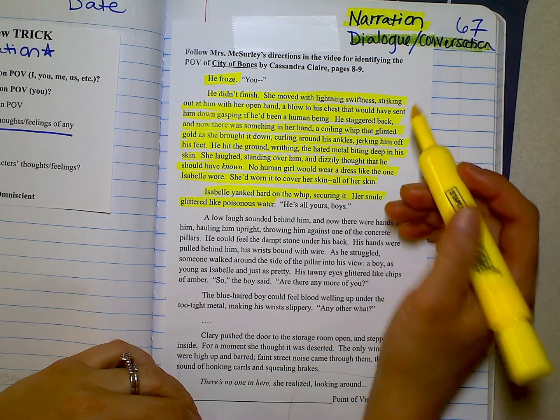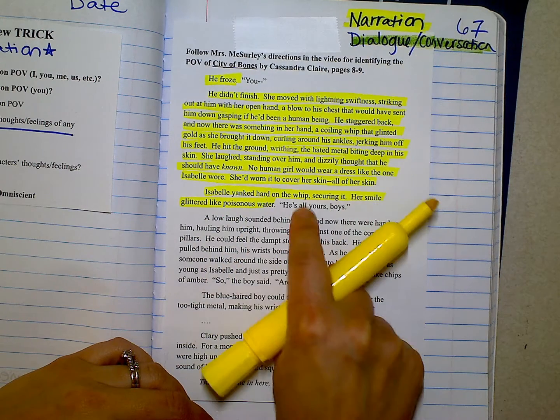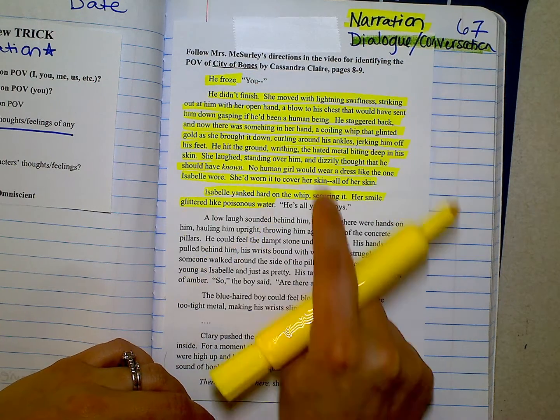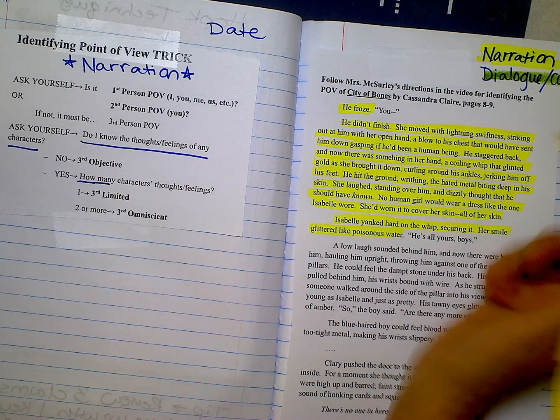So when finding point of view, we only look at the narration. We are going to ignore the dialogue. And there's a reason for that. Because if you look at the dialogue, this trick over here doesn't work. So we're going to figure out the point of view of this story.